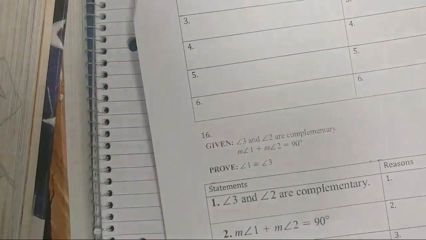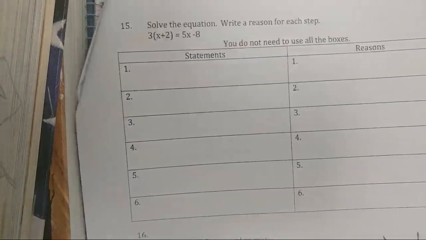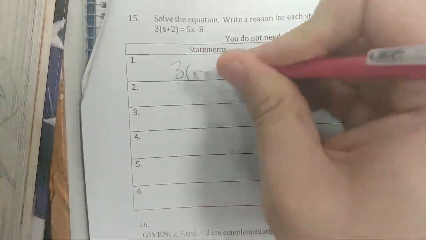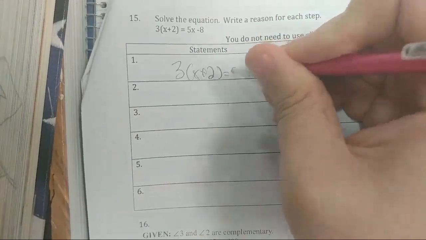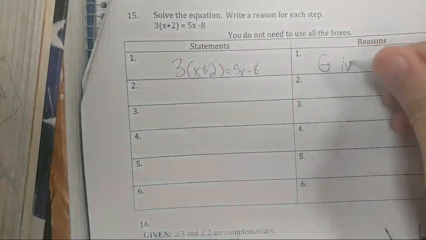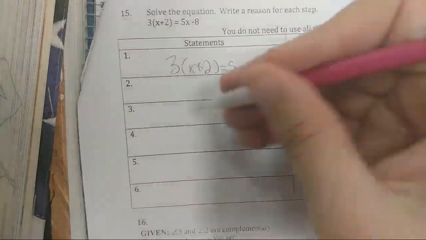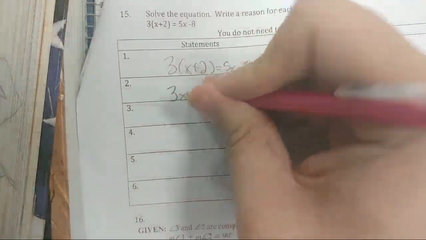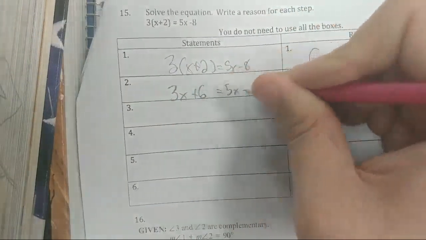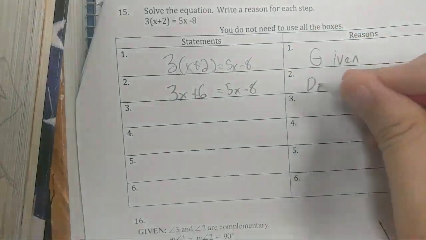Okay. Let's continue. Ooh, algebraic proofs. All right, so we got to prove this. So first, let's always start with the given. Nothing wrong with starting with the given. That's given. Then I'm going to use the distributive property, equals 5x minus 8. So that's distributive.